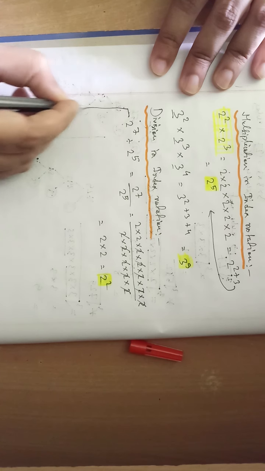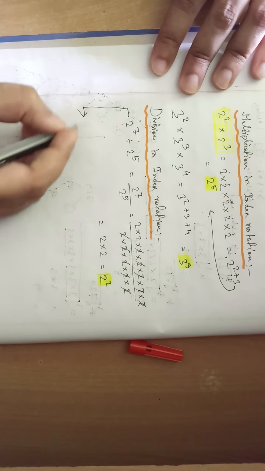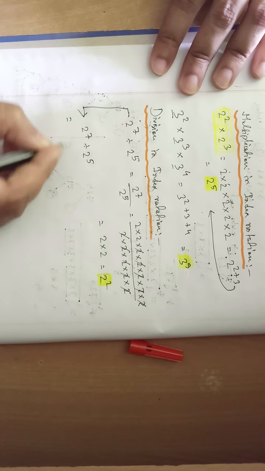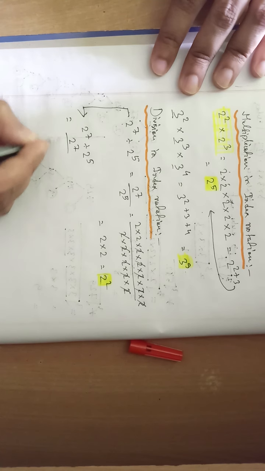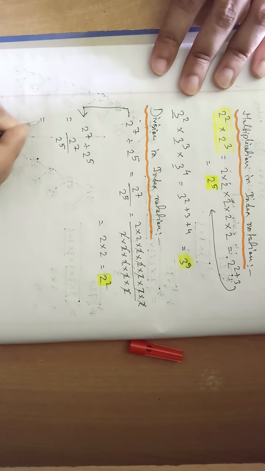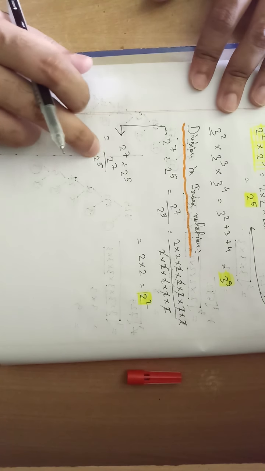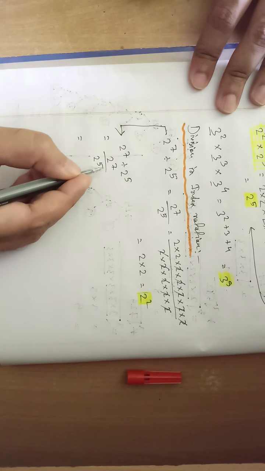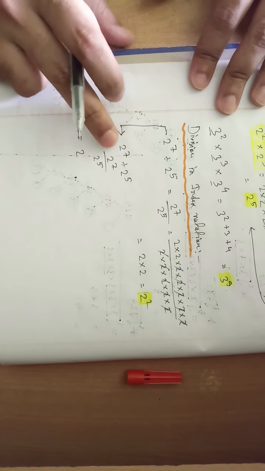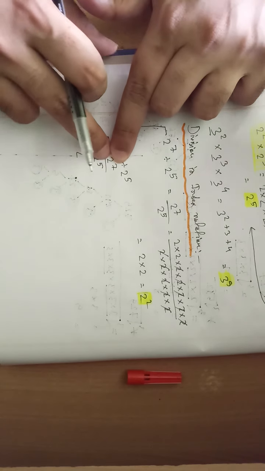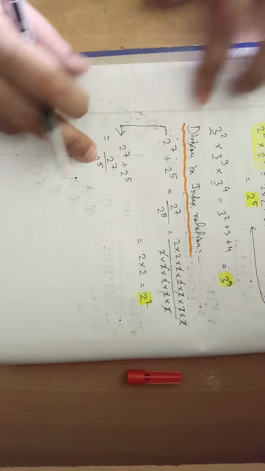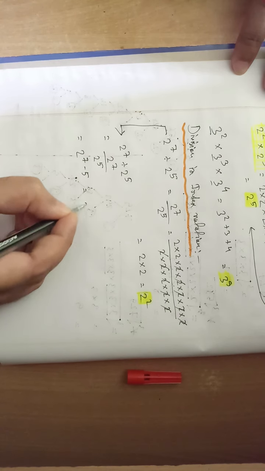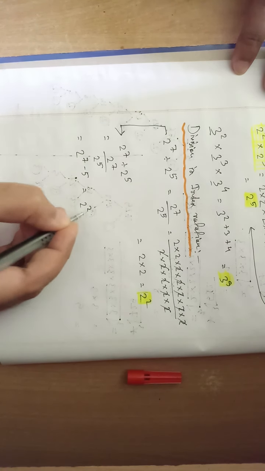So instead of doing it like this, we can do it in a very short way. So 2 to the power 7 divided by 2 to the power 5, we can write it as a fraction, 2 to the power 7 divided by 2 to the power 5, right? Now if you look very closely, in both cases the base is the same. So if the base is the same and they are in a state of division, we'll take the common base here and then subtract the power of the denominator from the numerator. So 7 minus 5. 2 to the power 7 minus 5 gives us 2 squared.